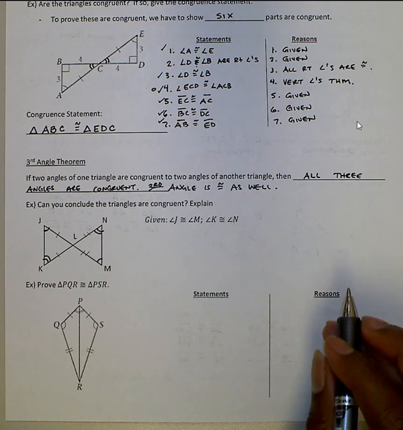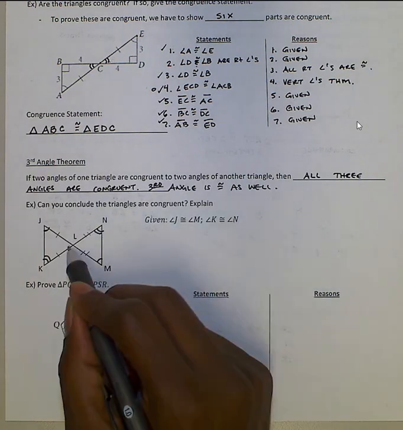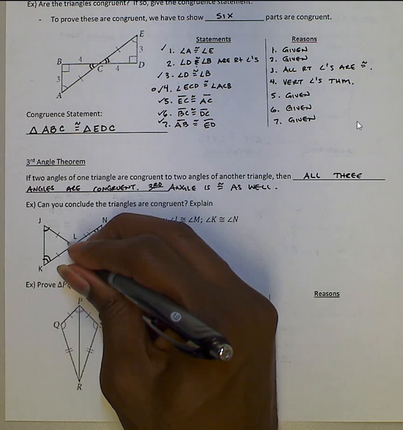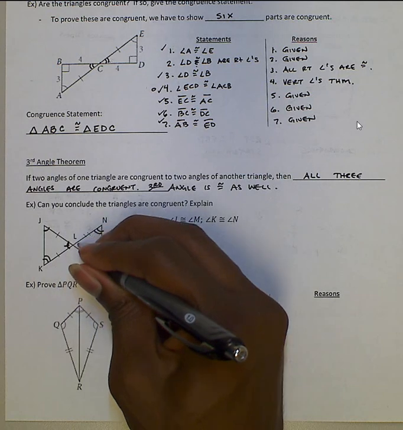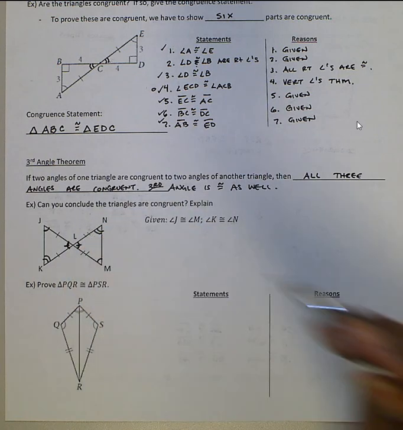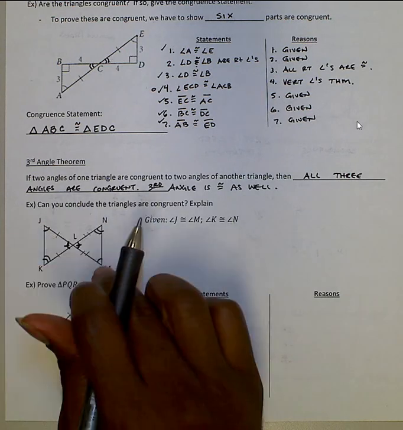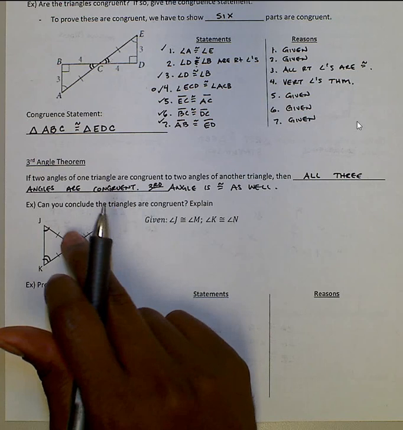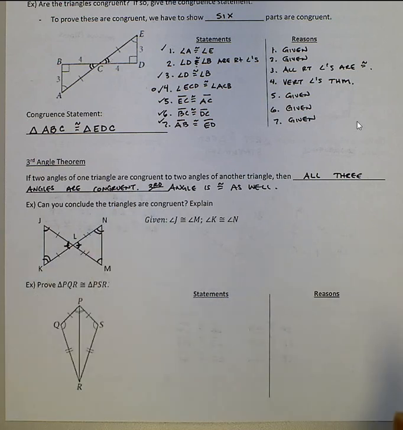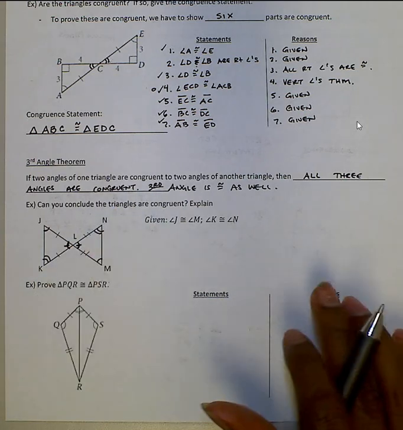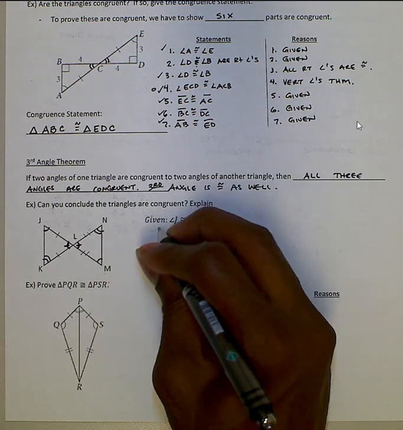Well, you're looking at these and you see these vertical angles. So that's probably going to be your next one. I want to give it an arc and a dash in here, arc and a dash in here. And we should see that we have 3 corresponding congruent angles, J with M, K with N, and L with L. But are these congruent? The answer is no.